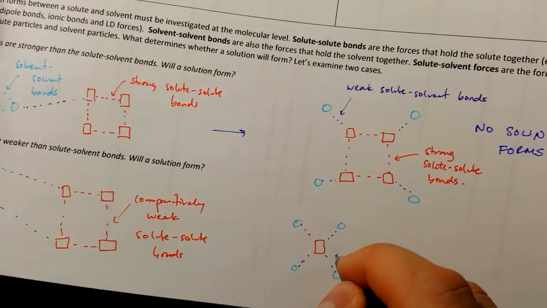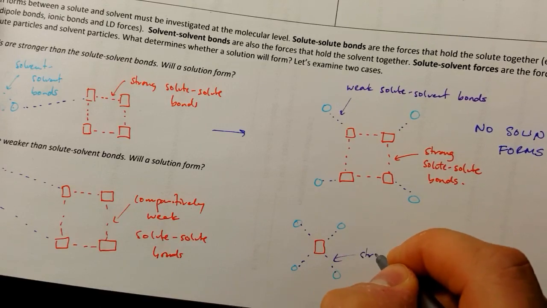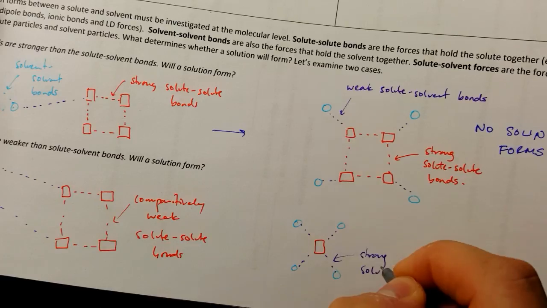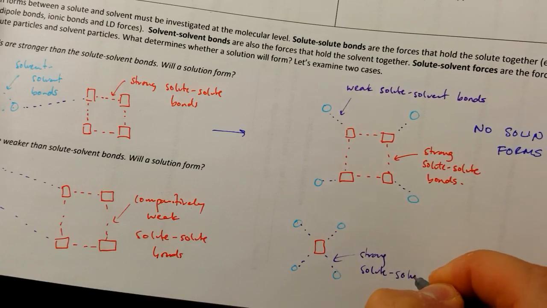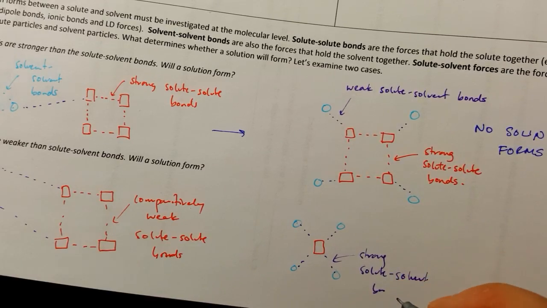Okay, so that is the strong solute-solvent bonds.